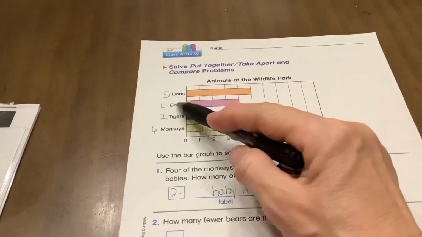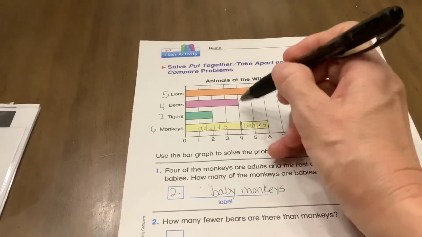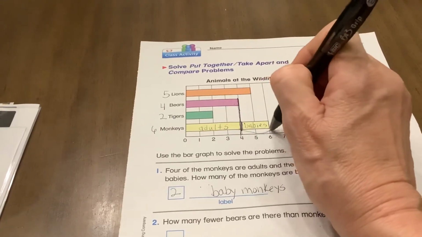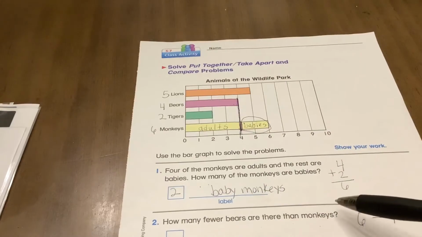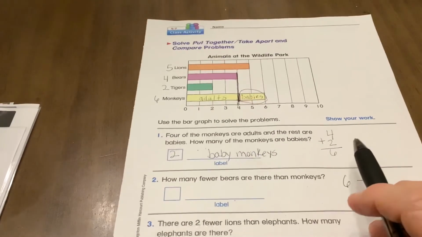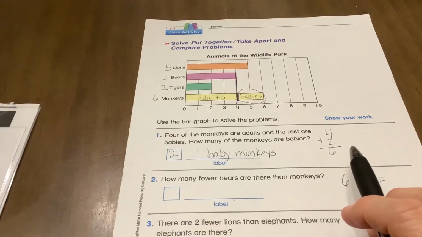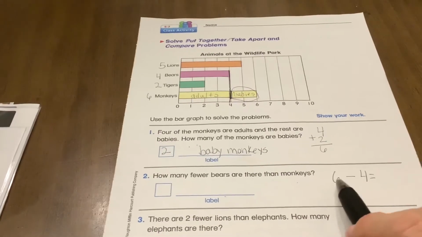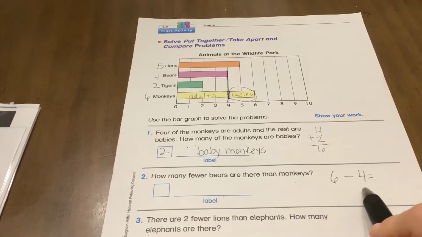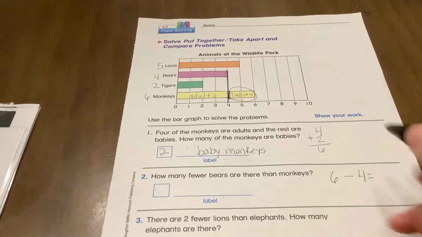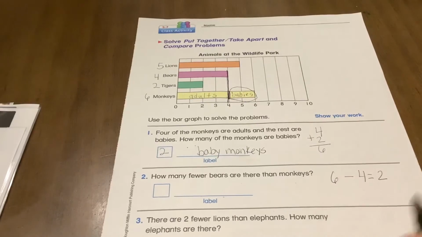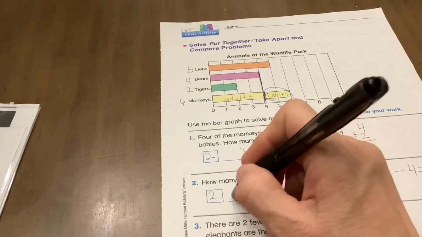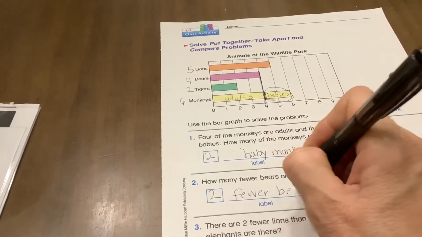Or we could go up here to our bears, draw the line down, circle how many more monkeys there are than bears. How many is it? 2? Let's see if that's the same as this. 6 minus 4 equals 2. You are correct. 2 what? 2 fewer bears.